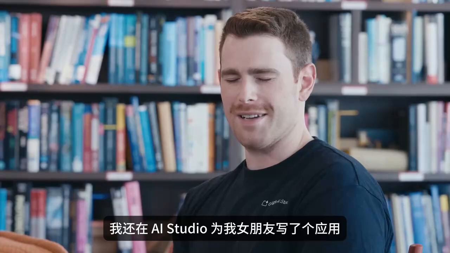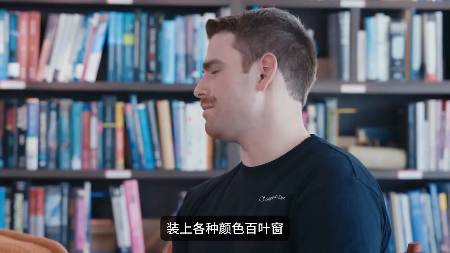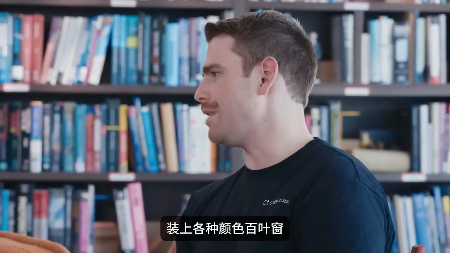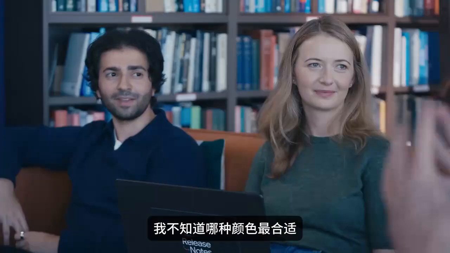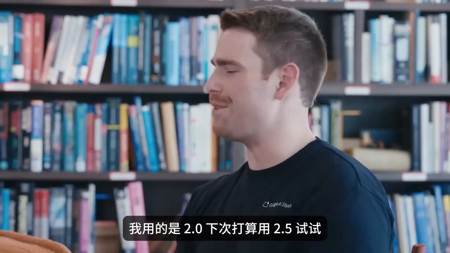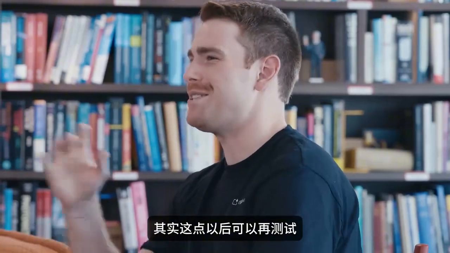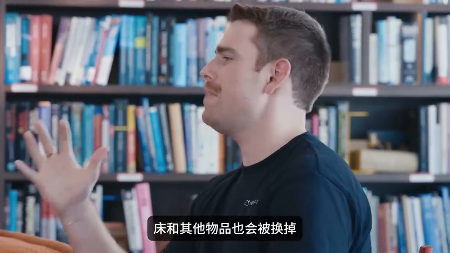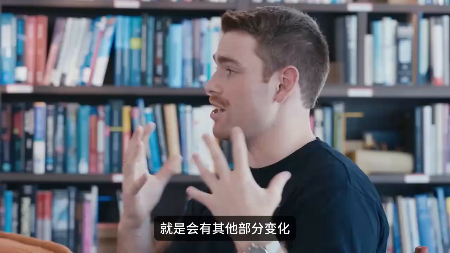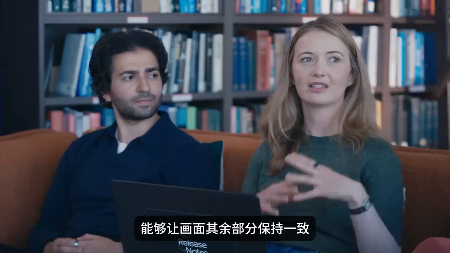I vibe coded an app in AI Studio for my girlfriend to visualize her office with every different color of blinds or curtains. She was like, I don't know what curtain color is going to fit this vibe. This was with 2.0, and I'll have to retry it with 2.5. It actually worked really well. Sometimes with 2.0, it would change the bed or other artifacts would change, not just the curtain. So it was interesting to see that use case, one of my favorites. You should give it a try. The model does a pretty good job keeping the rest of the scene consistent.